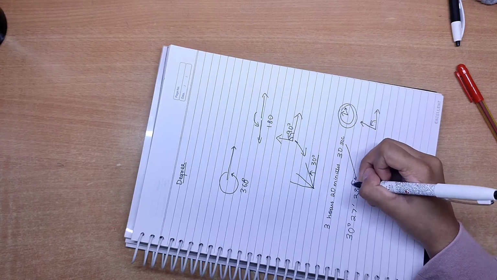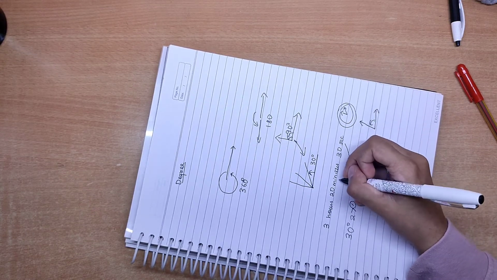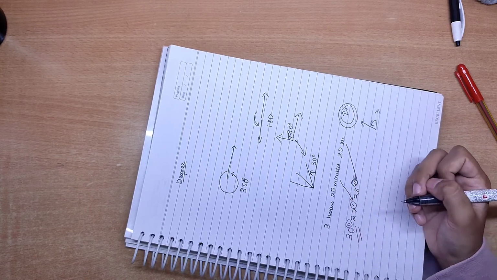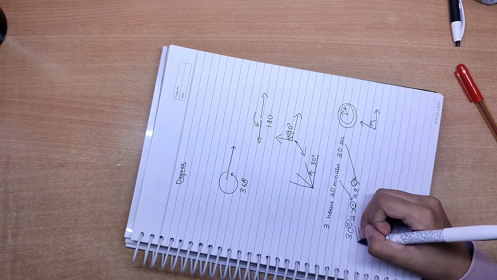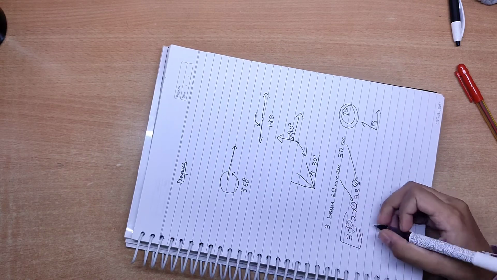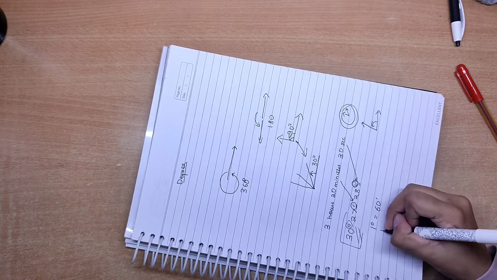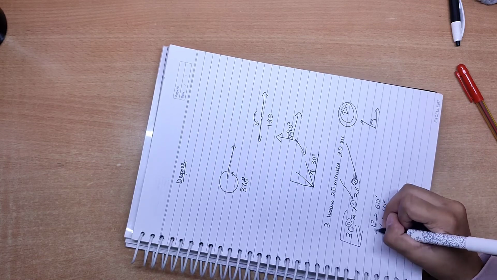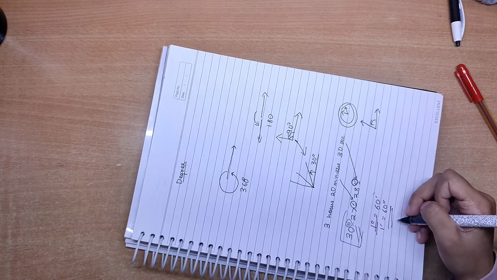This marking is seconds, this marking is minutes, and degree we already know. In the context of degree, 1 degree is equal to 60 minutes, and 1 minute is equal to 60 seconds. This is the conversion that we can use to change minutes and seconds back to degrees.